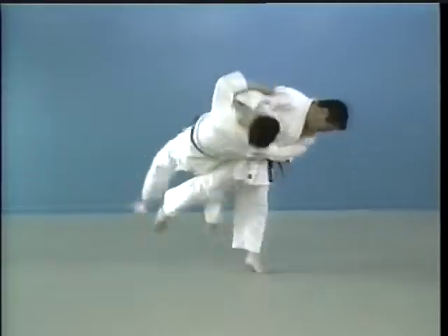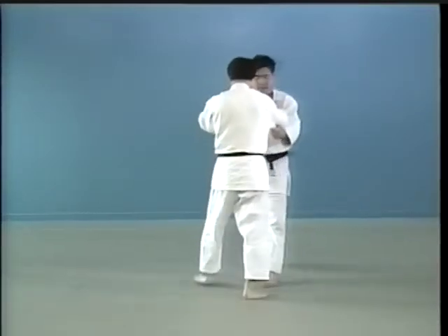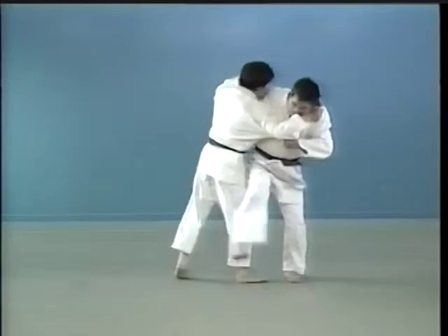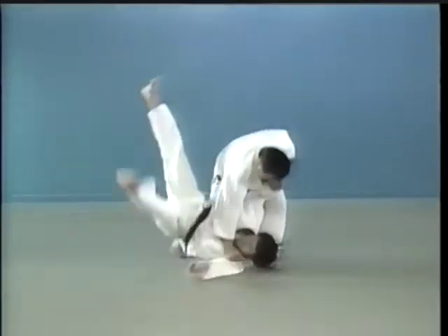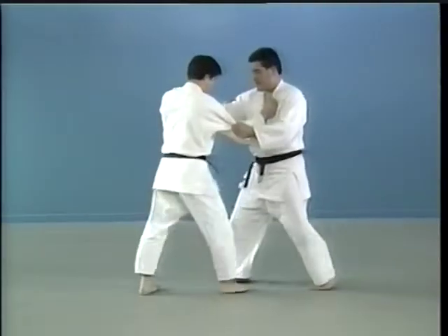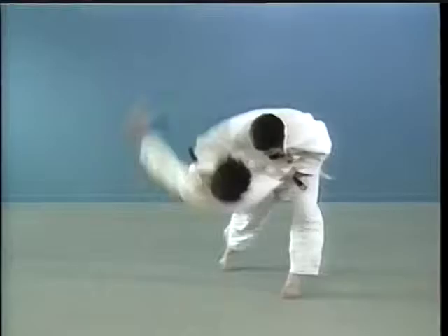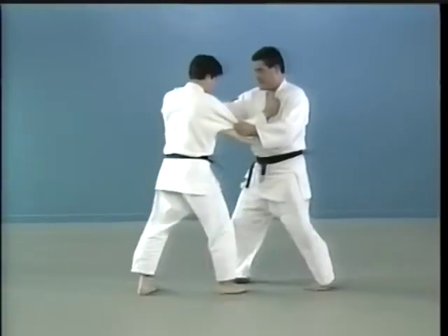Sometimes it's done in two movements. In a variation of this, you step behind both your opponent's legs with your right leg and make him fall, as in Tai-otoshi.